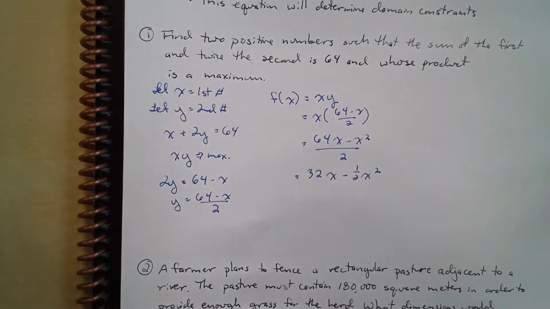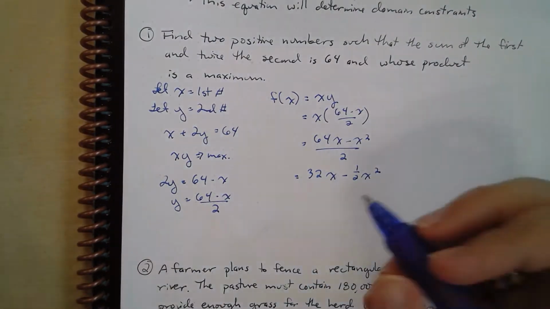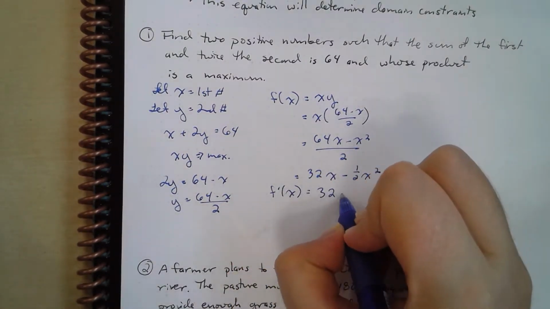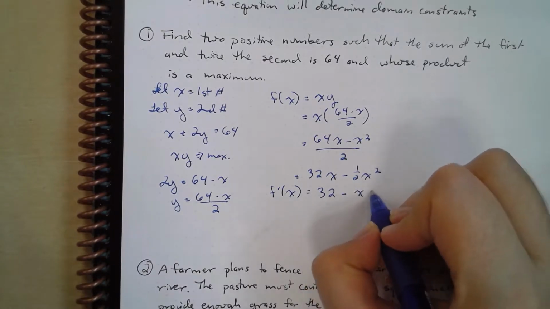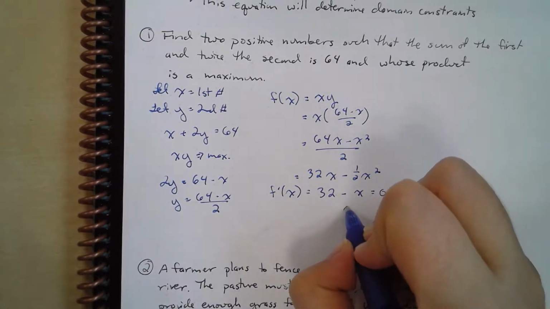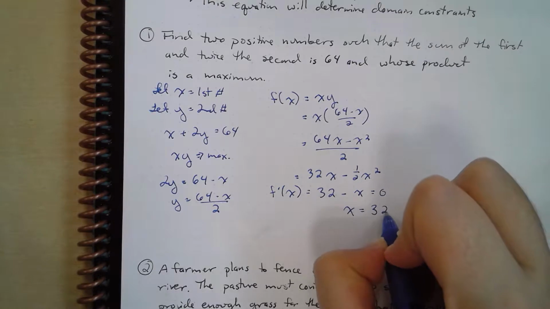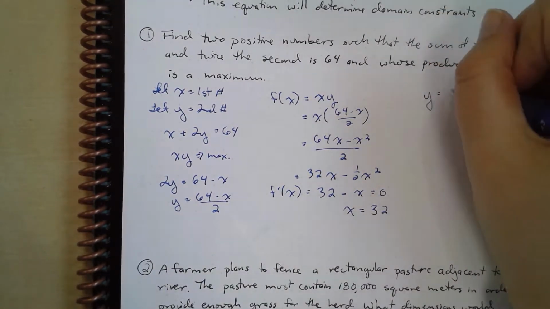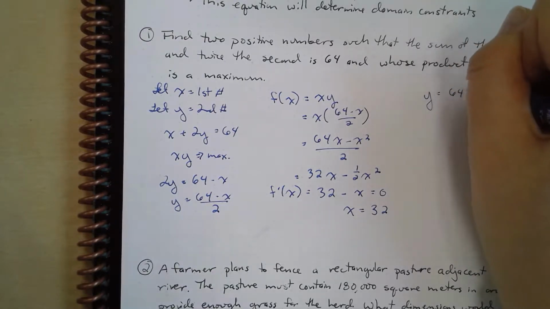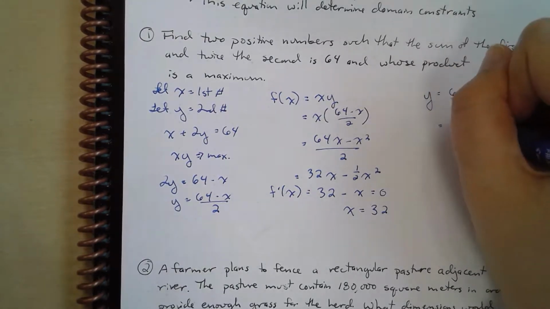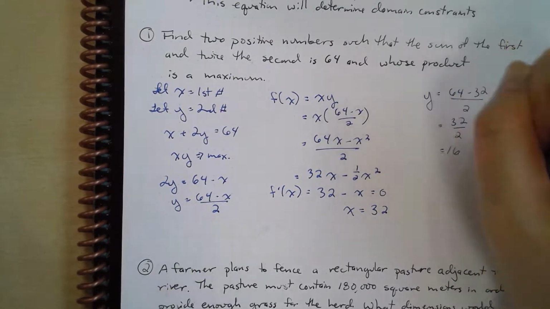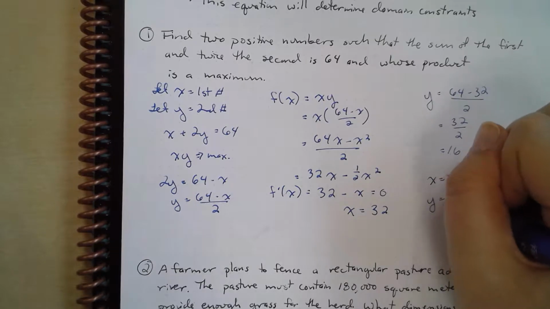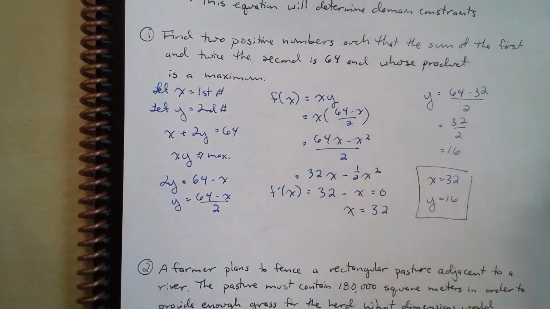Now, in order to maximize this, we're going to take our derivative. So f prime of x is going to be equal to 32 minus x. We set that equal to 0. So x is going to be equal to 32. All right, there's one of our numbers. We found x. Well, now we need to find y. Well, y is just going to be 64 minus 32 divided by 2, which equals 32 over 2, which equals 16. So our two numbers are x equals 32 and y equals 16. Okay, that's it. We maximized it.